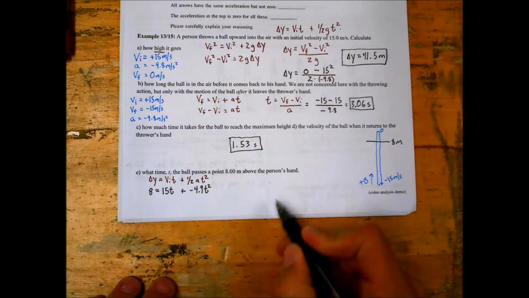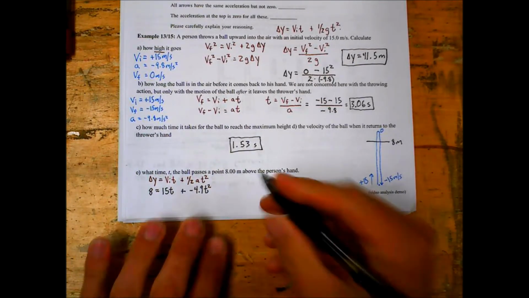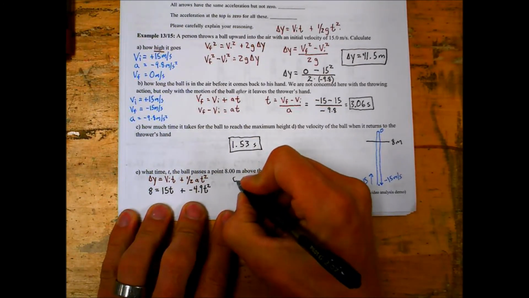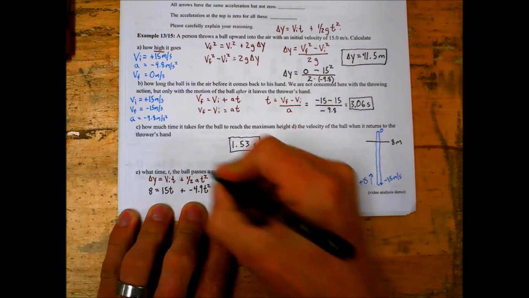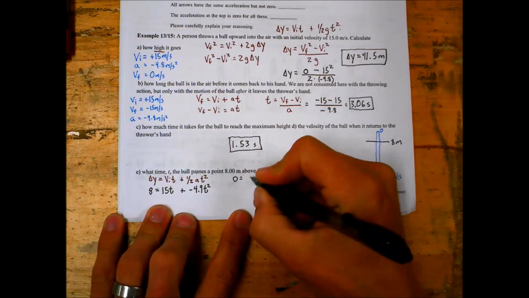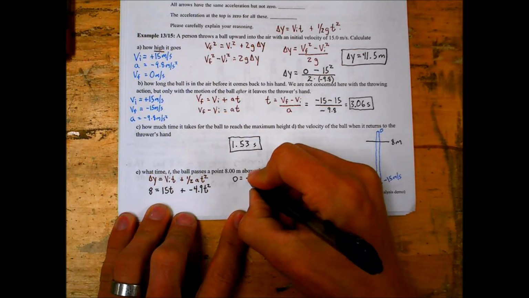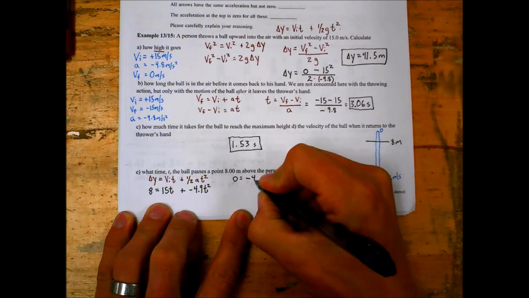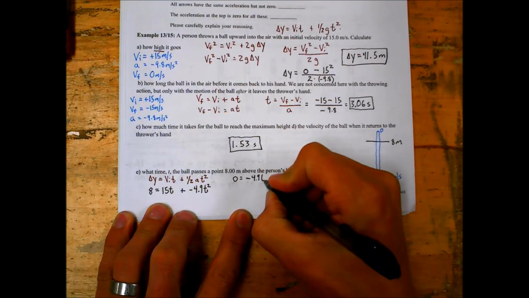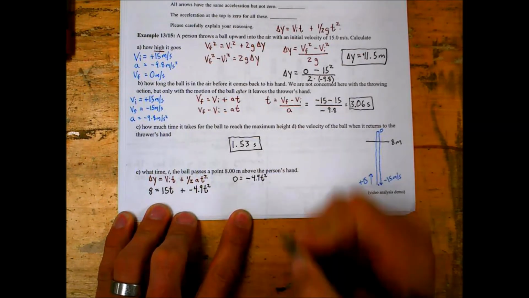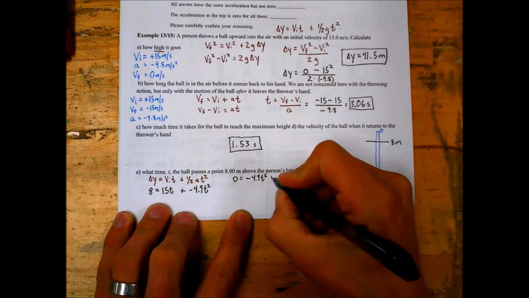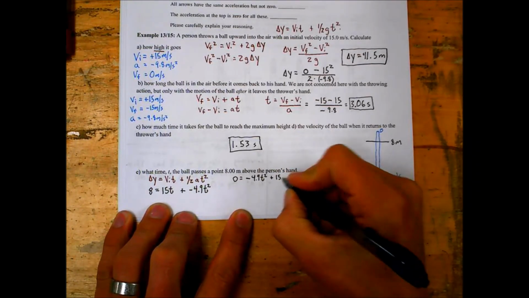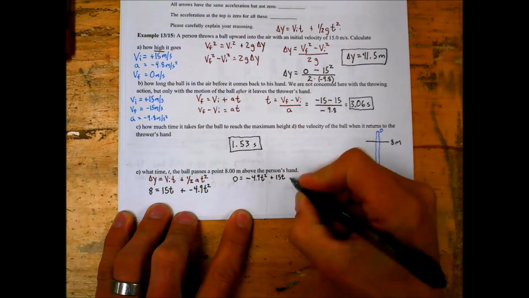Okay, first set the equation equal to 0. So I'm going to subtract the 8 to the other side. And I'm going to say 0 is equal to, and I'm going to rearrange how I write this a little bit. I'm going to put the squared first because that's traditionally how you do a quadratic. So negative 4.9 t squared plus 15t minus 8.